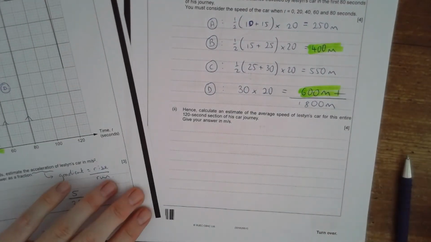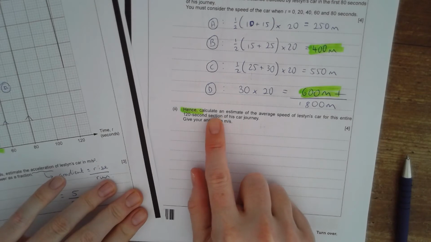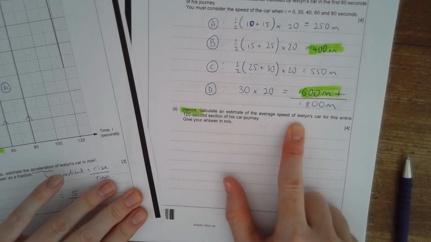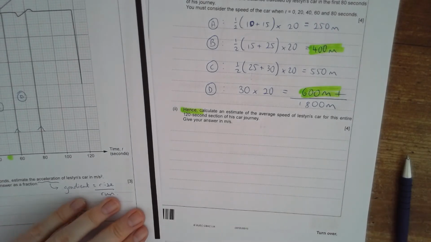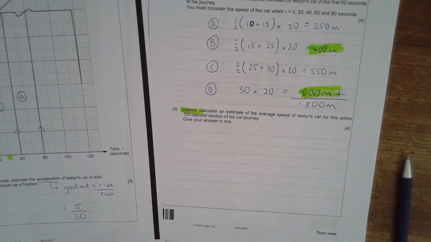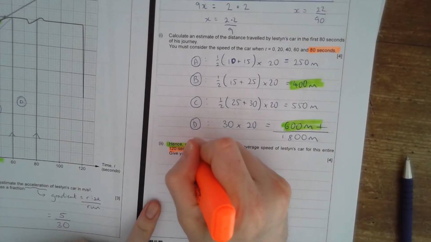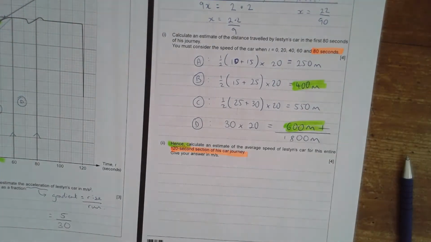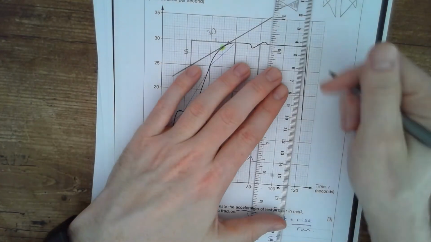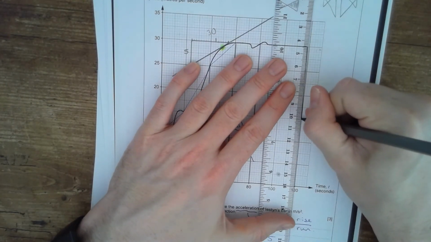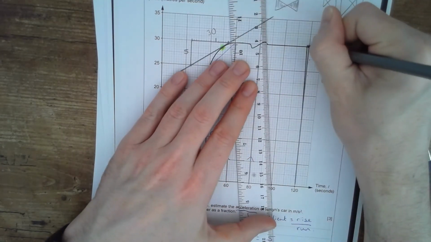It then says, hence, now that's usually quite an important word, calculate an estimate of the average speed for Yestin's entire 120-second journey. Now that's the difference here, okay? Here, above, we just worked out the first 80 seconds. They want me to work out the 120 seconds. So, coming back to my graph here, we're going to look at this. Now, I'm actually going to estimate it. It's an estimate after all.